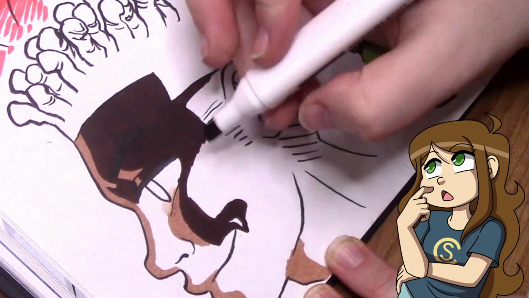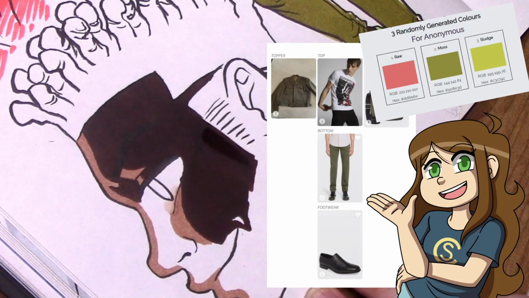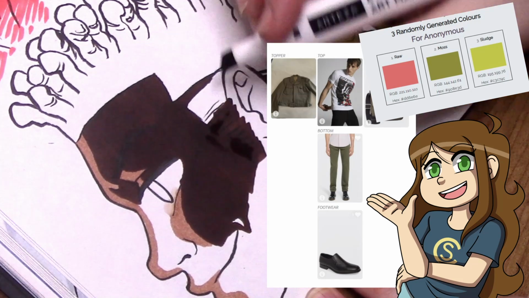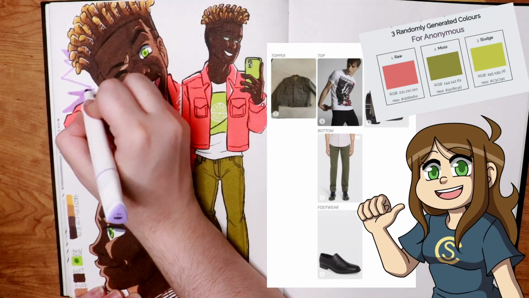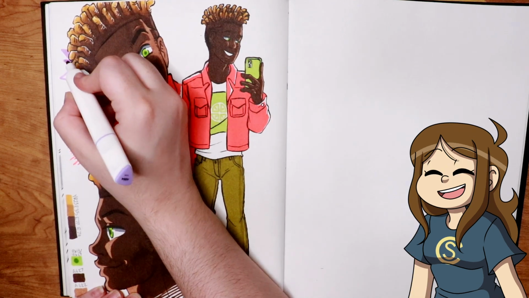Since Jay seemed to be a fun guy, I tried reflecting that in his design by using the bright colors in his color palette on the parts of the clothing that would stand out like his jacket. I also had a lot of fun drawing his expression on the top left and drew him taking a selfie on the right since he uses social media a lot.